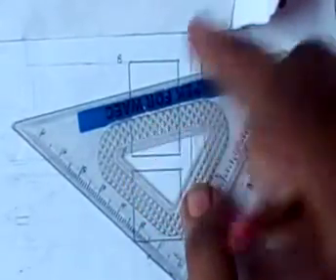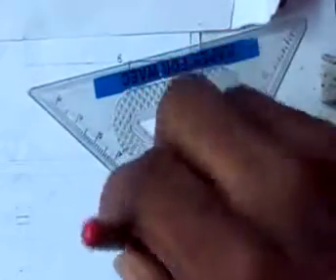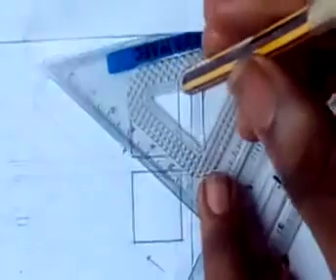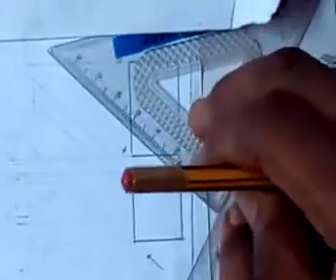Note that you always draw your auxiliary elevation from your plan, and you draw your auxiliary plan from your elevation. It's kind of opposites. So now we have projected all those lines.